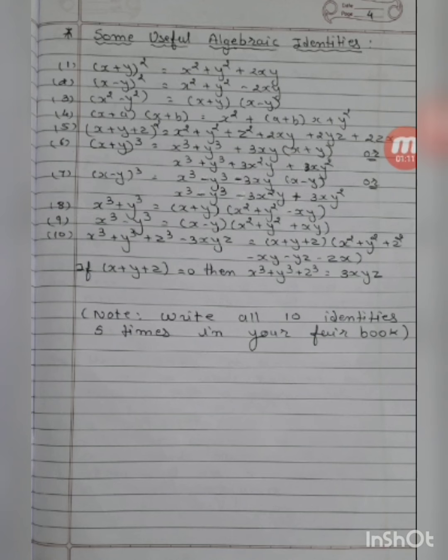Fourth one is (x plus a) in bracket and second bracket (x plus b) is equal to x square plus (a plus b) into x plus ab. Fifth one is (x plus y plus z) whole square is equal to x square plus y square plus z square plus 2xy plus 2yz plus 2zx.